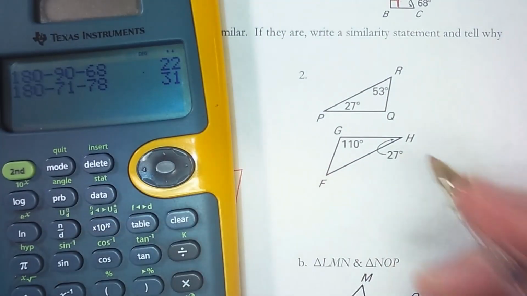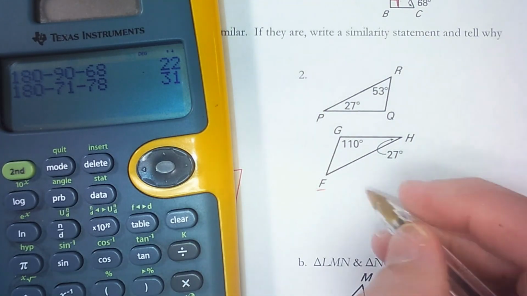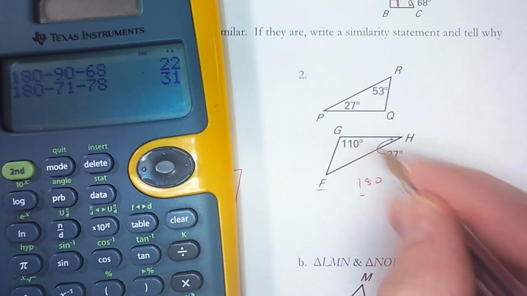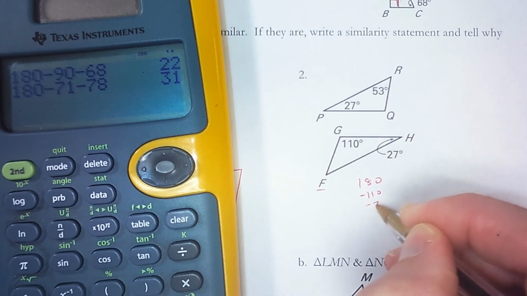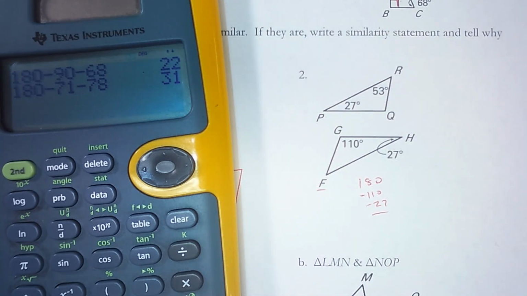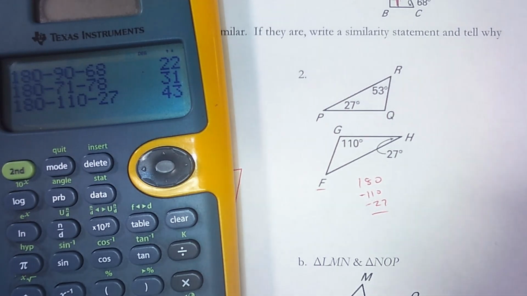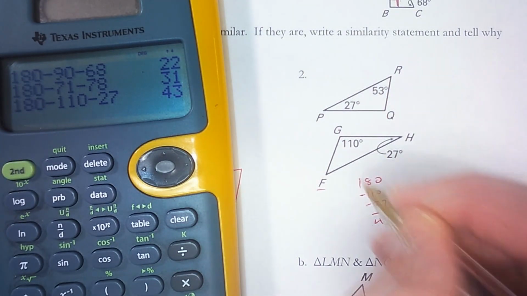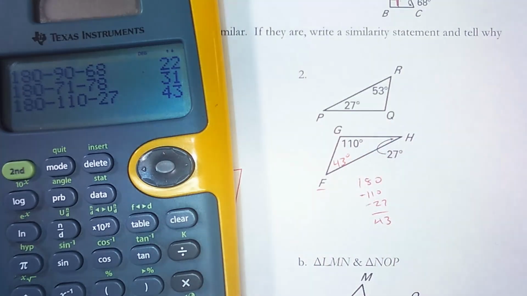Okay, are these triangles similar? Let's find angle F. 180 minus 110 and 27. And that is 43. So this is 43 degrees.